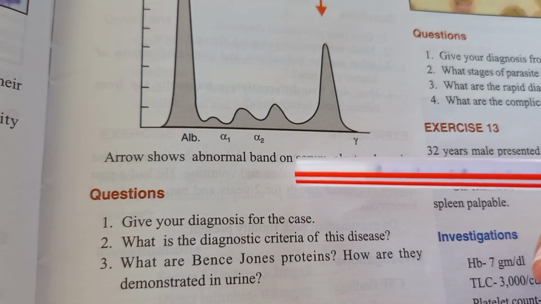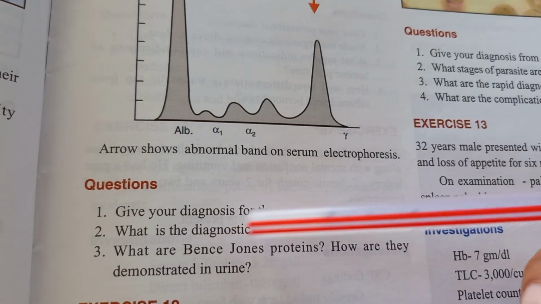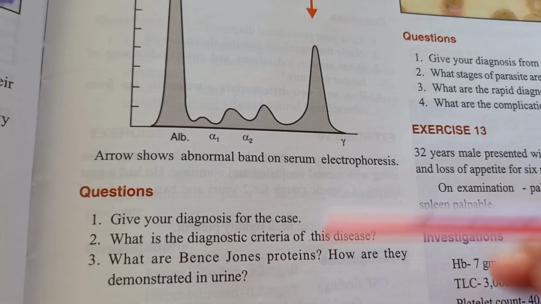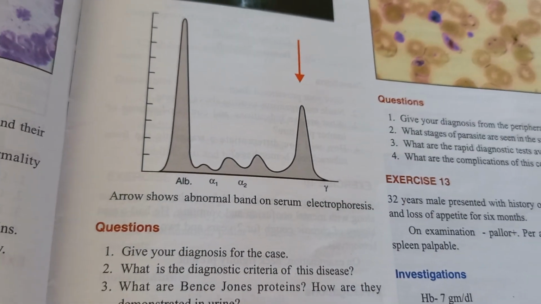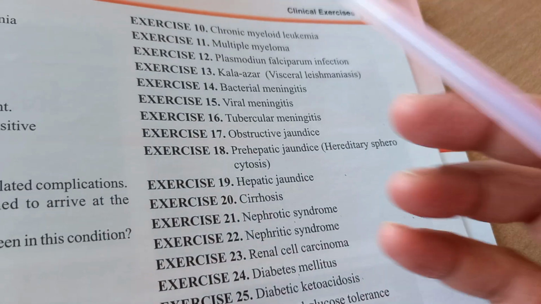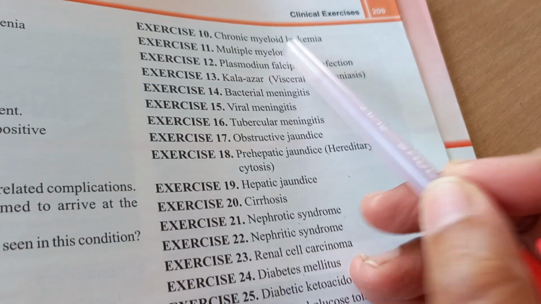And look at the question, what is the diagnosis? What is the diagnostic criteria? What are Bence-Jones proteins? That means once you know Bence-Jones proteins, you know the disease is multiple myeloma, don't you? The question itself is giving away the answer. Let's look at the answer anyways. Multiple myeloma, you guessed it right, good.